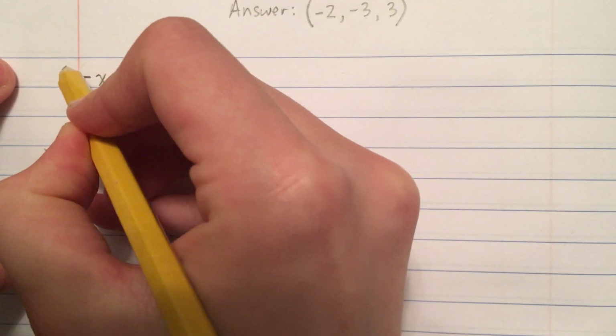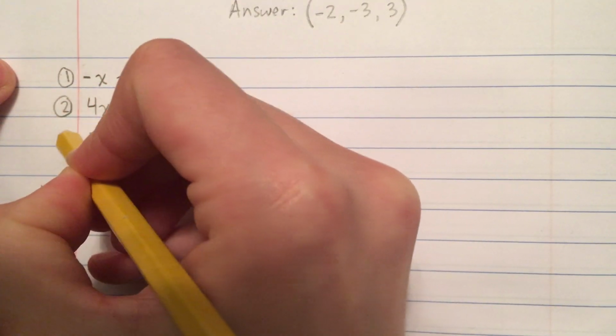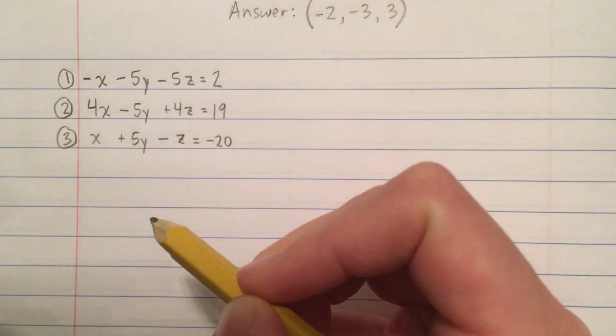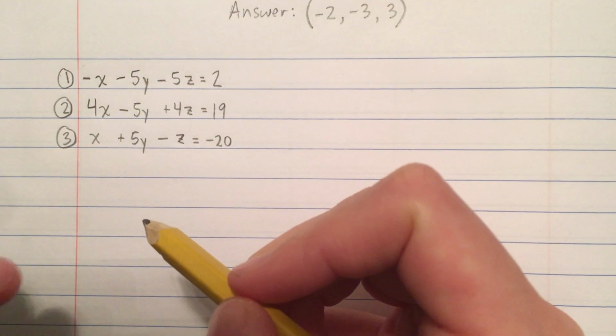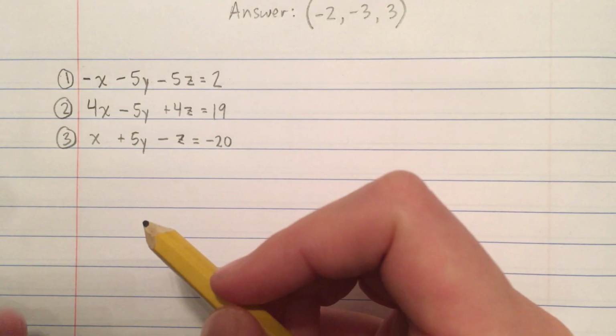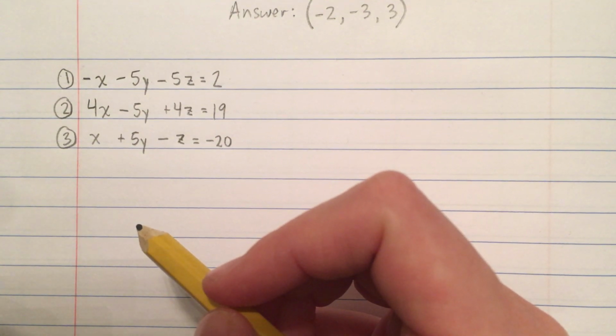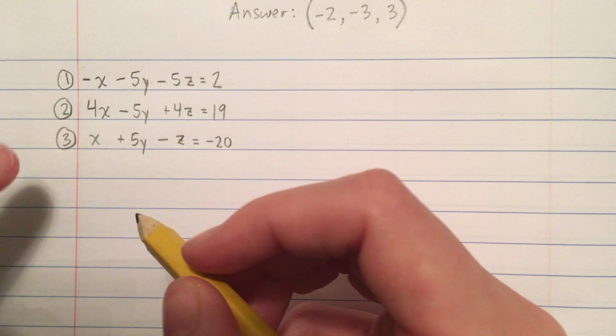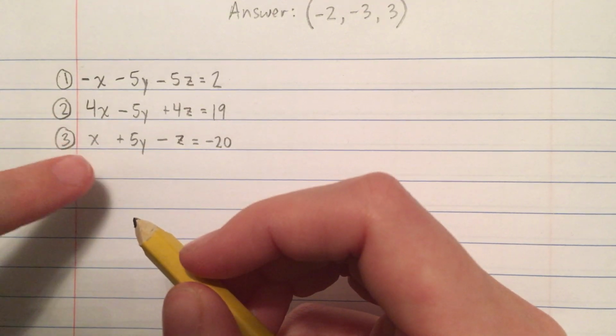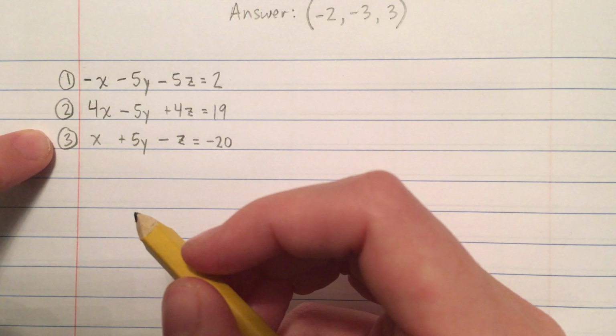Okay, look, I'm going to number these equations 1, 2, and 3. Now, in a lot of steps, you're going to see me fully recopy the equation so you can really see my process. But if I were to actually do this on my own, I wouldn't necessarily recopy the equations every time.